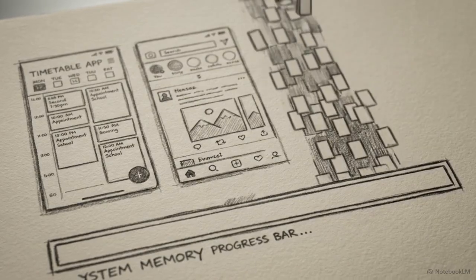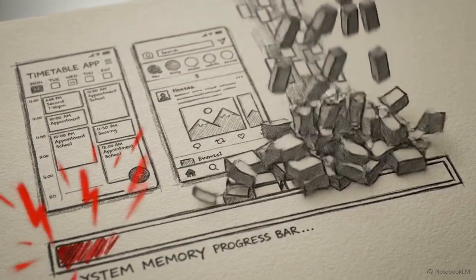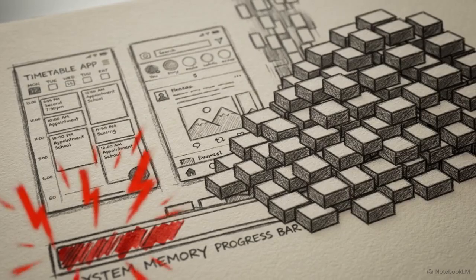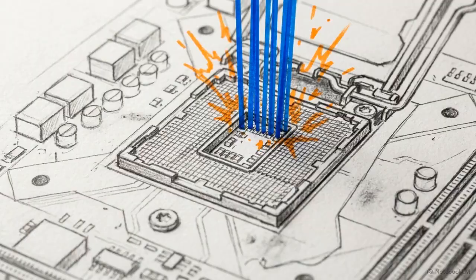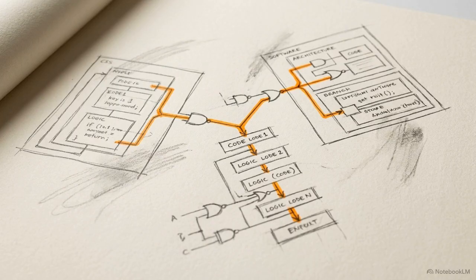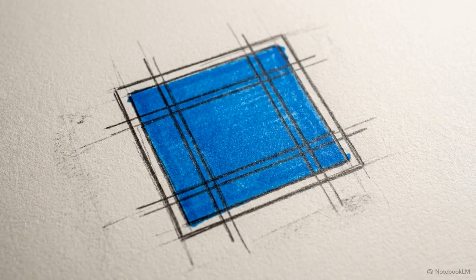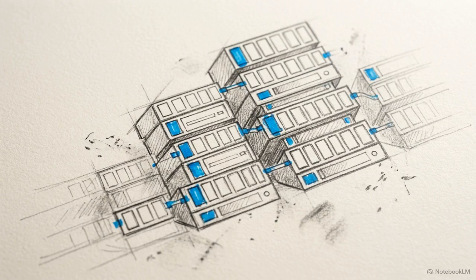Every piece of software you use, from a basic digital timetable to a massive social media feed, has to solve the exact same foundational problem. They all have to figure out how to physically organize and store data in system memory without causing the whole application to crash. Programmers face a strict choice right at the start. They can either dictate the exact memory footprint the program will need before it even runs, or they can build a system that scales its memory on the fly to meet demand.